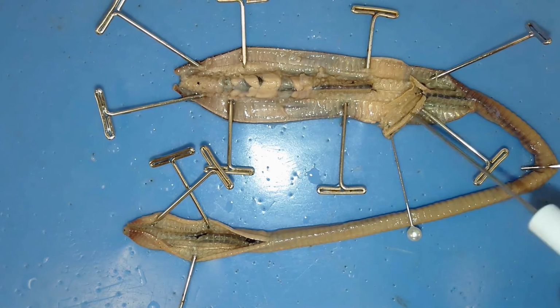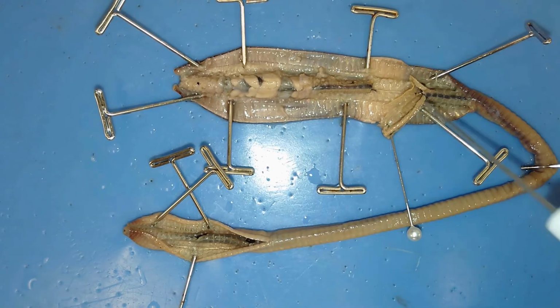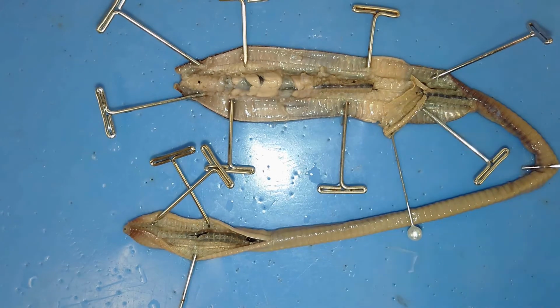So this structure right here is called a typhlosole, and so once again, just increasing surface area, allowing for more absorption of nutrients, more room for enzymes to work and digest that organic material that this earthworm's eating.